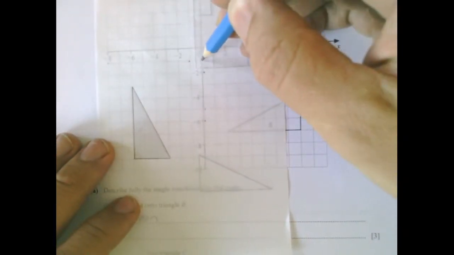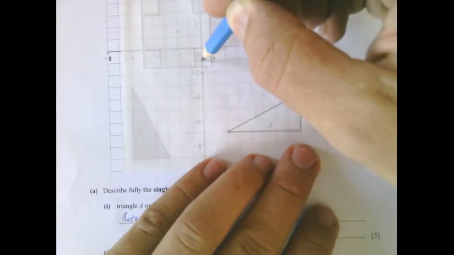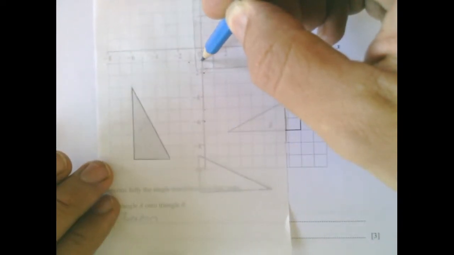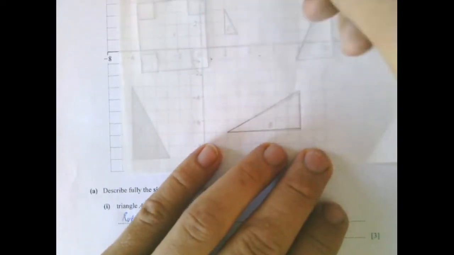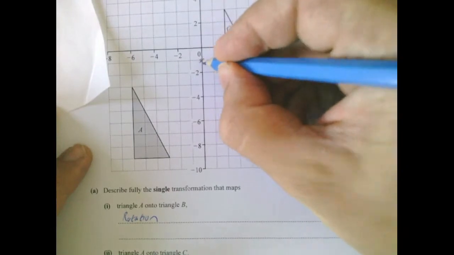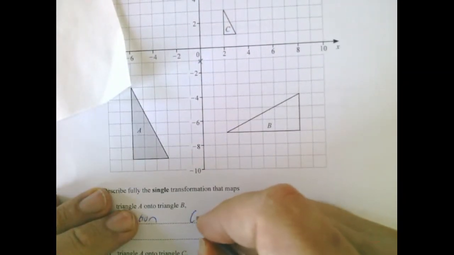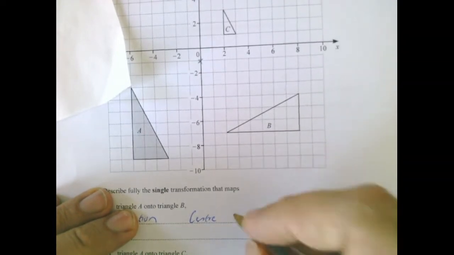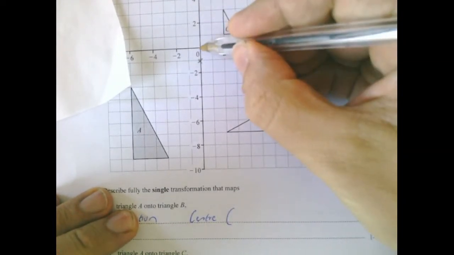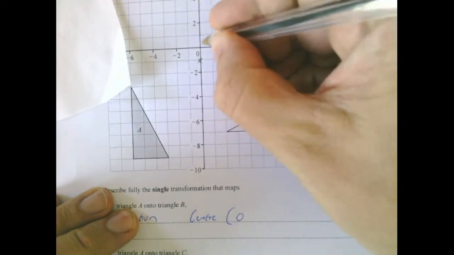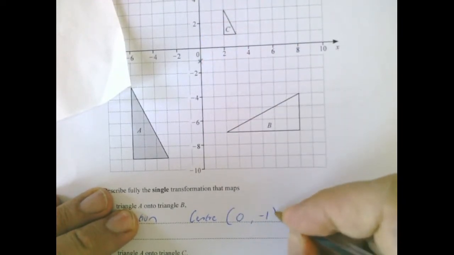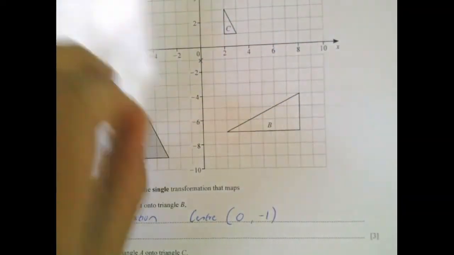So let's try something to the right, and bang, before you know it, you have it. Okay, so there it is. Our center of rotation is right there. So we can write here center of rotation, but just center is fine. Along the corridor is 0. Down the stairs, -1. Okay, that's another mark.